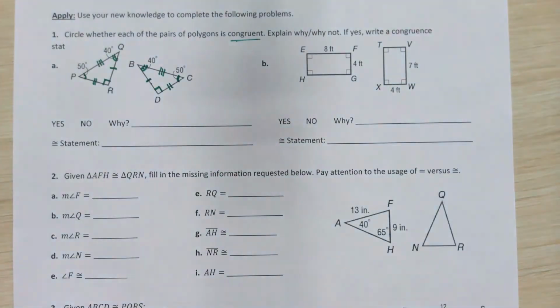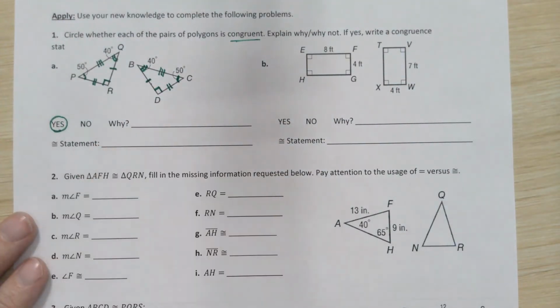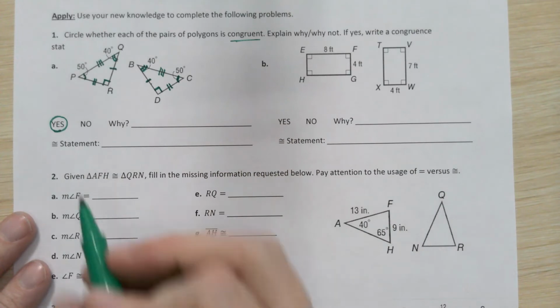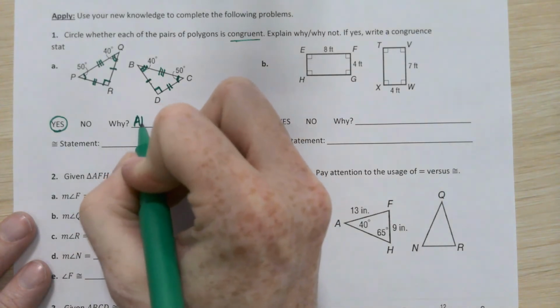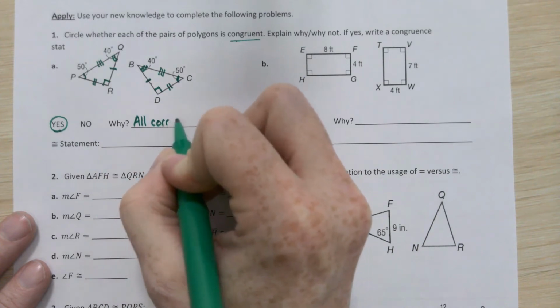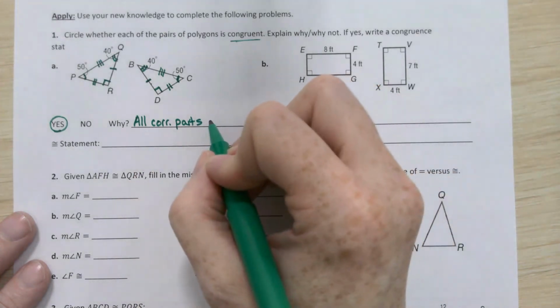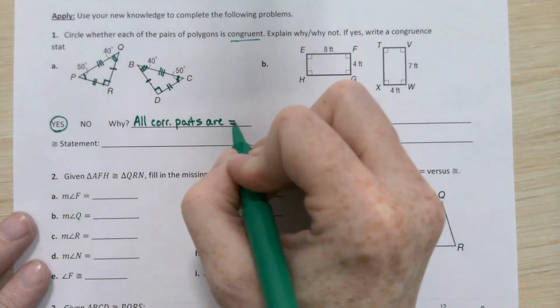So that means all angles have a corresponding congruent partner and all sides have a corresponding congruent partner. And so we can say yes, these triangles are congruent because all corresponding parts, I'm just going to abbreviate corresponding parts, are congruent.